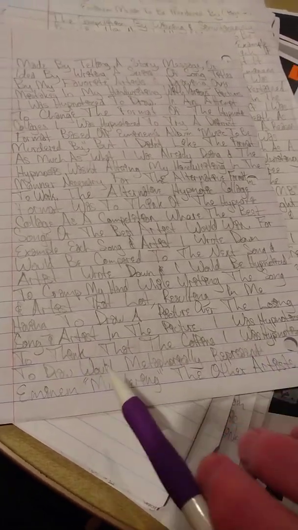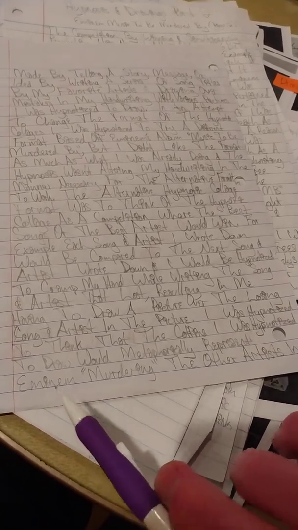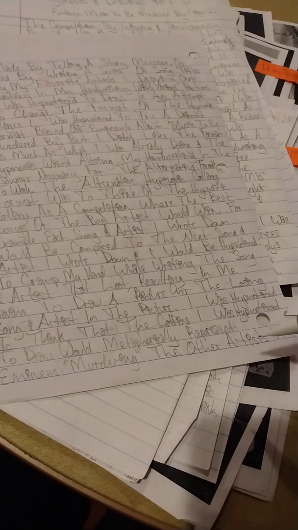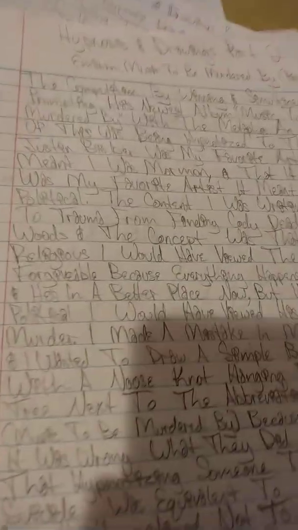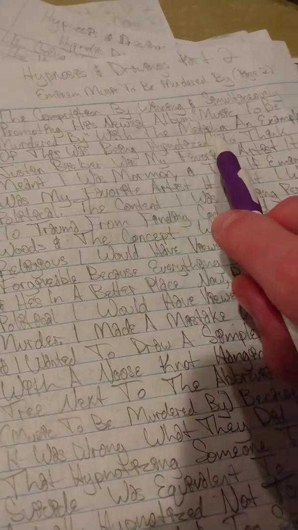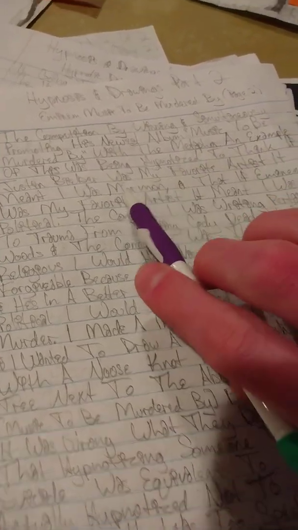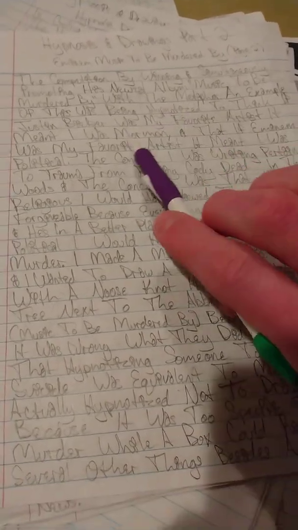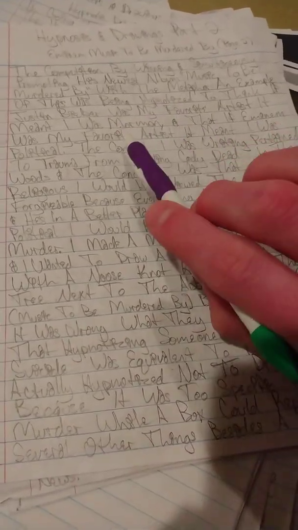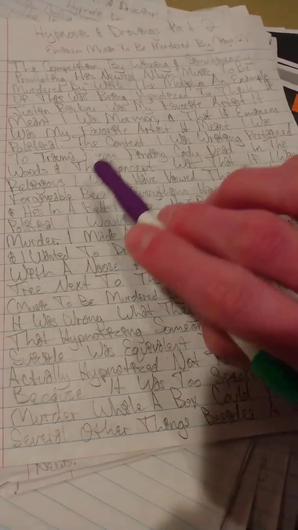I was hypnotized to think that the coffins I was hypnotized to draw would metaphorically represent Eminem murdering the other artists in the competition by winning and simultaneously promoting his newest album, Music to be Murdered By, with a metaphor. An example of this was being hypnotized to think if Justin Bieber was my favorite artist, it meant I was Mormon, and that if Eminem was my favorite artist, it meant I was political.